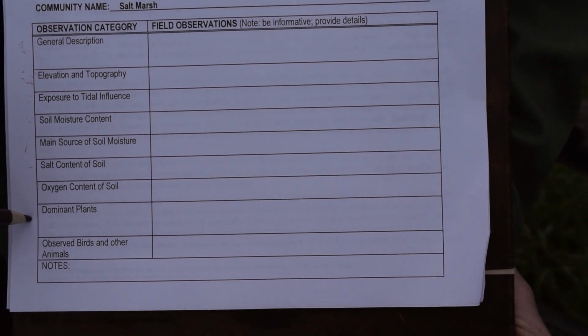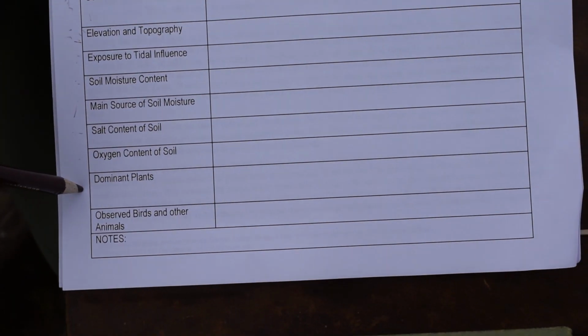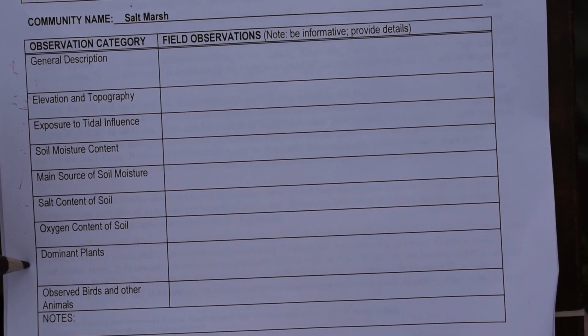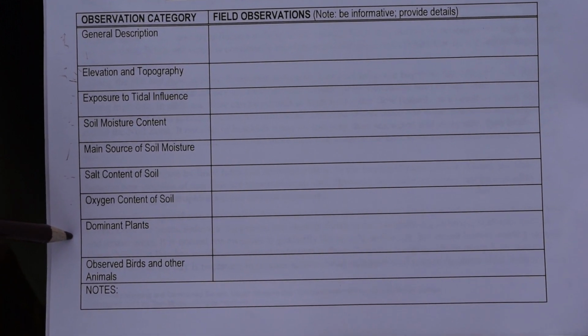Dominant plants, the dominant plant that you can see is cordgrass. And so that's spelled C-O-R-D. That's the dominant plant, cordgrass.